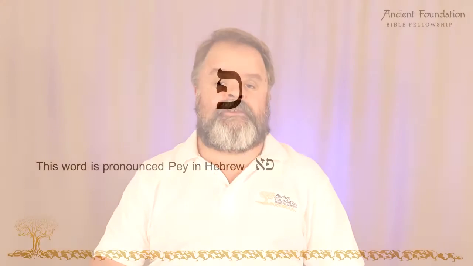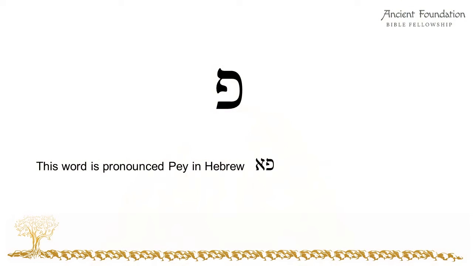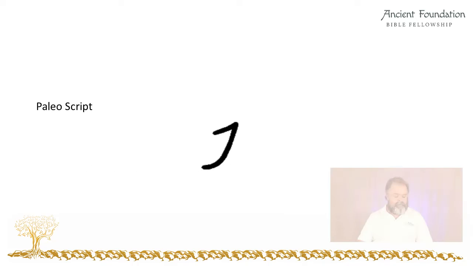So first we will look at this letter in the square script. This letter is pronounced pay in Hebrew, and it's the letter pay and aleph that spells the word pay. It looks like a reversed upside down English capital G. Now let's look at what this letter looks like in the Paleo script. As you can see there on your screen, this looks a little bit like the square script. It actually looks like a shoreline of a beach or a border.